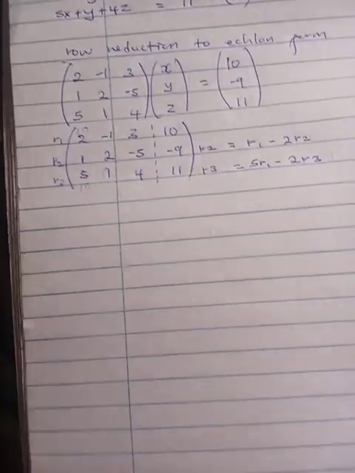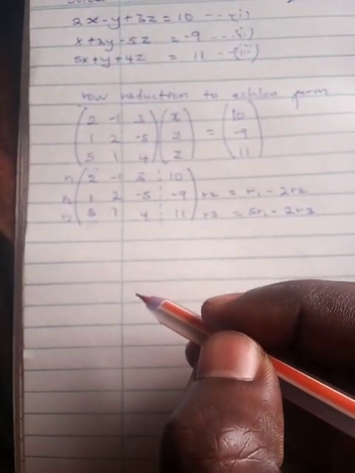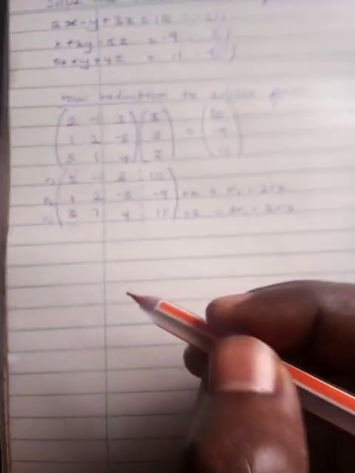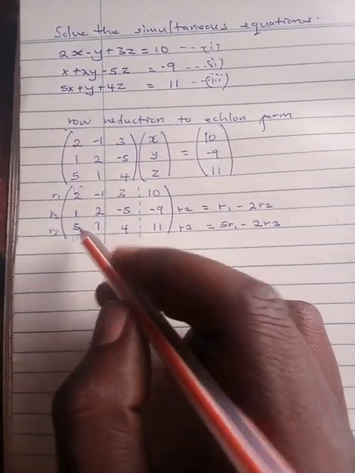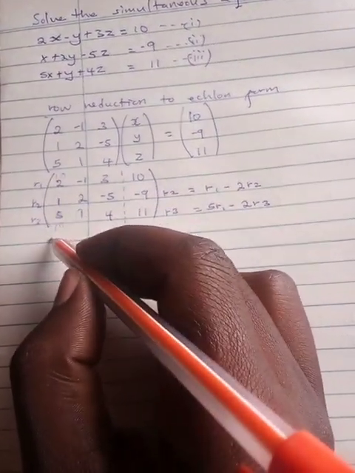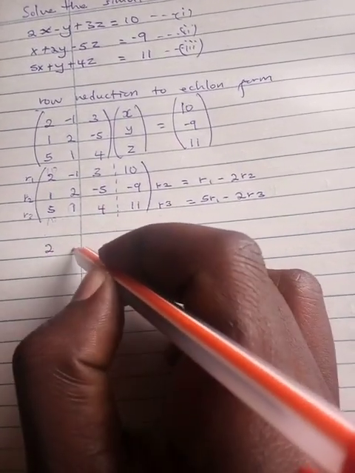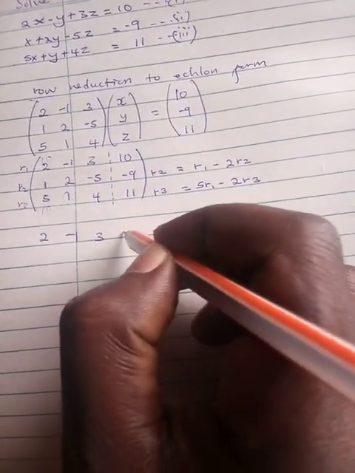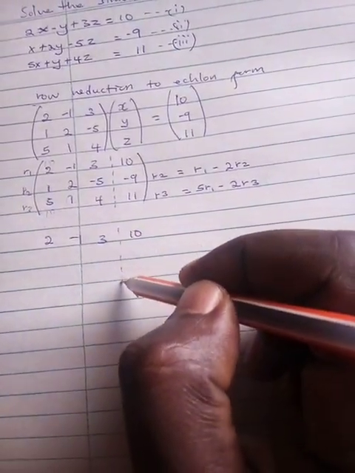Then the next step, I'll first write this row 1 the way it is. You have to go step by step and practice. When you don't practice, things will confuse you here. So now row 1 is here. Row 1, we shall say this one is 2, negative 1, 3, then 10. So you have a separator here.